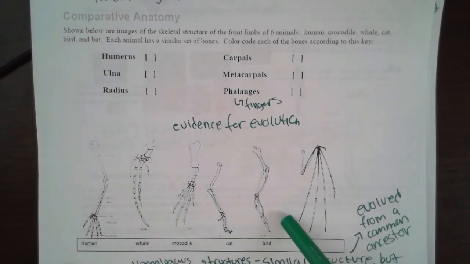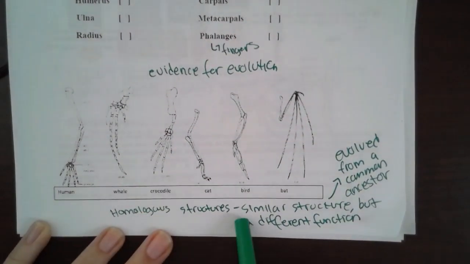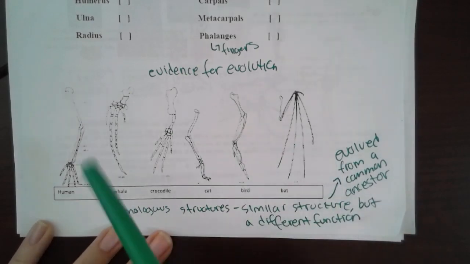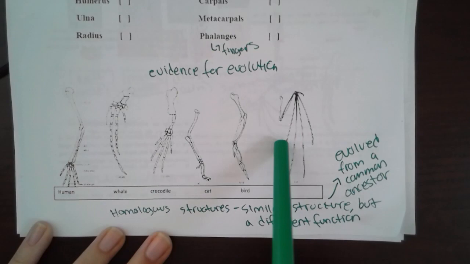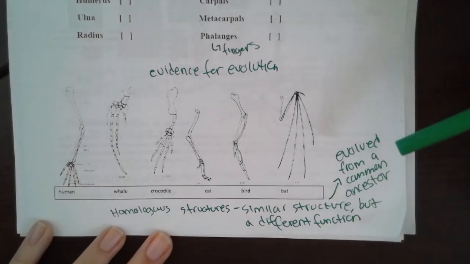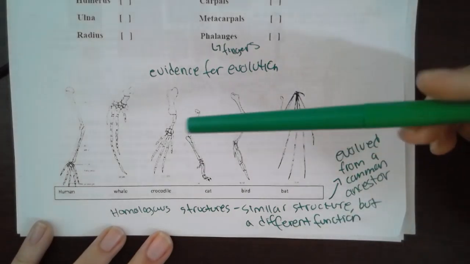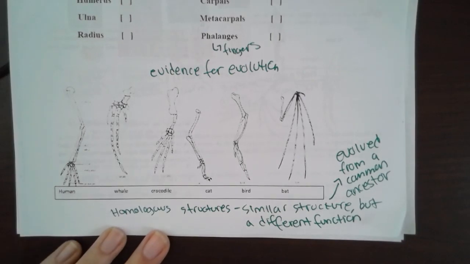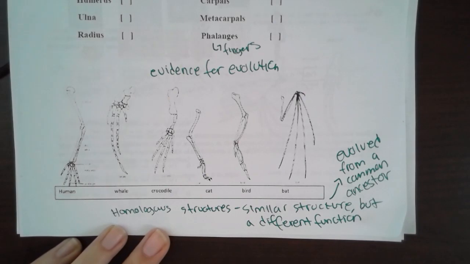Because they all have these similar structures, they're called homologous structures. Homologous structures are similar in their structure, but they have a different function. A whale uses it to swim, a bat uses it to fly. This is one of the evidences that evolution has occurred, because it tells us that we've evolved from a common ancestor. That's not telling us that humans evolved from whales. That's not what that means. It tells us that humans and whales once came from a common organism.